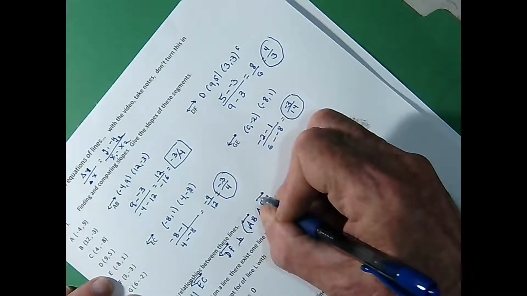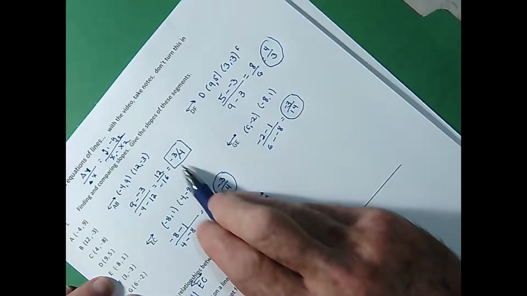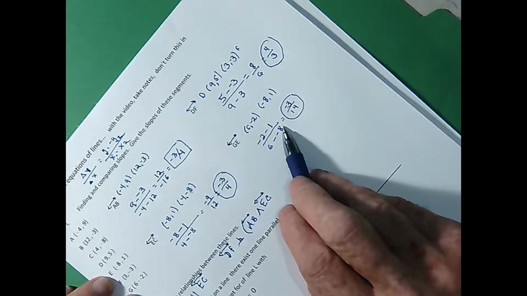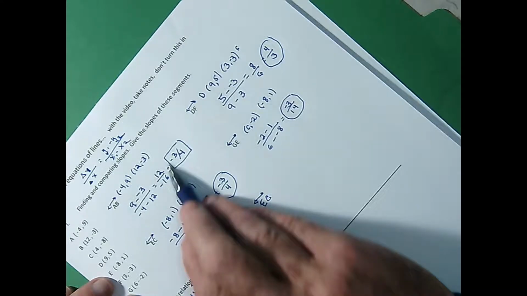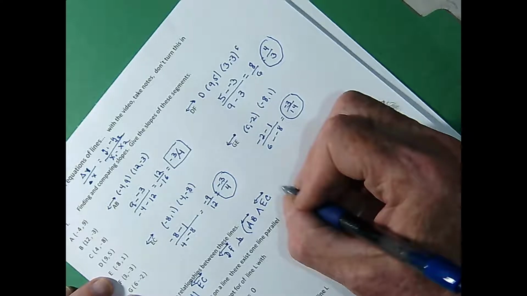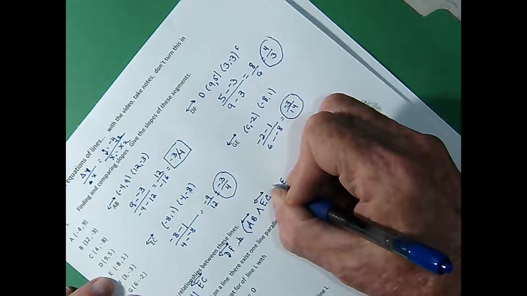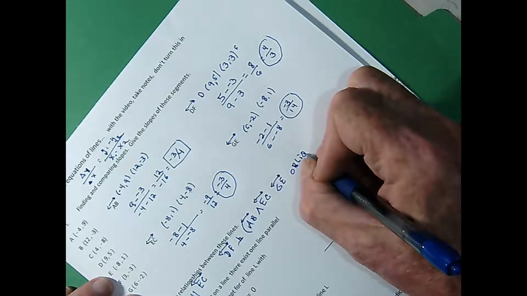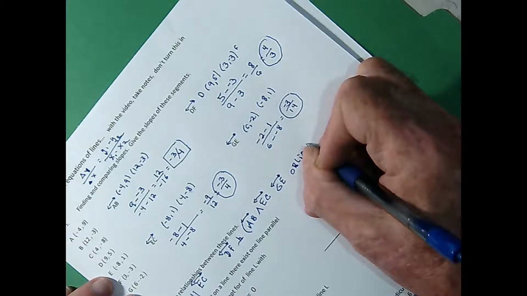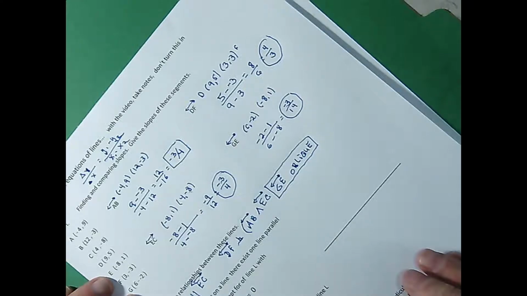But what about this line GE? GE doesn't have a matching slope with anybody, and nobody has a negative reciprocal slope, so GE is neither parallel nor perpendicular with any of these other lines. That makes GE oblique. A line that is neither parallel nor perpendicular is an oblique line. O-B-L-I-Q-U-E. It is oblique with the others. It just doesn't have much relationship. It's not parallel. It's not perpendicular.